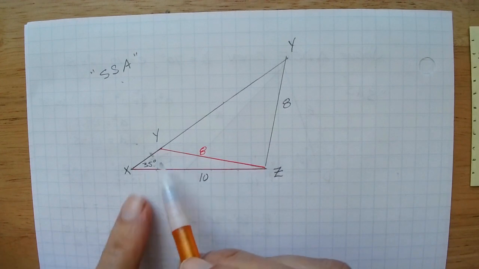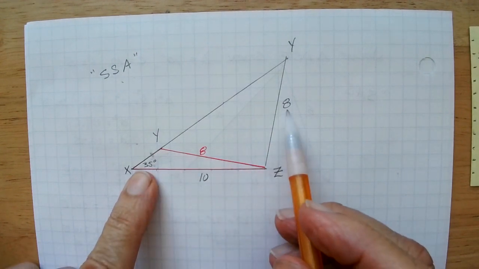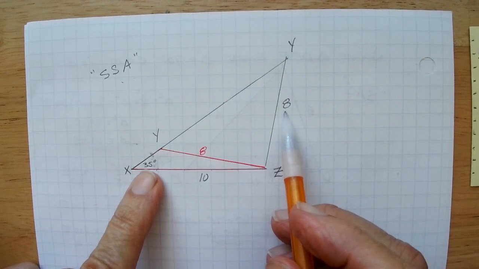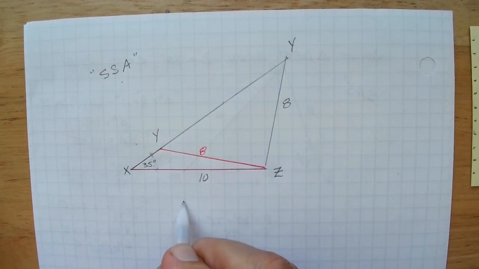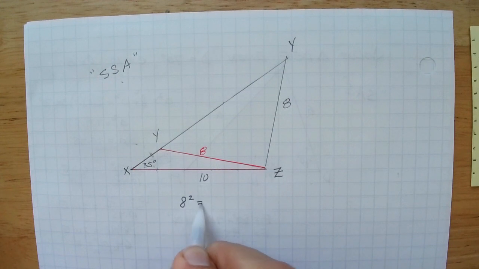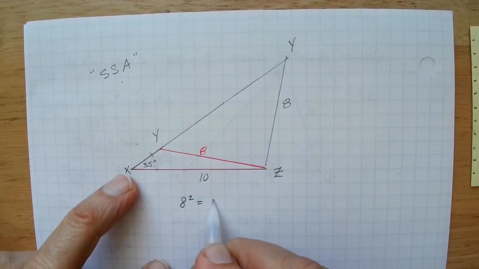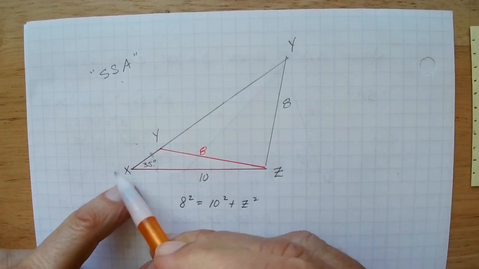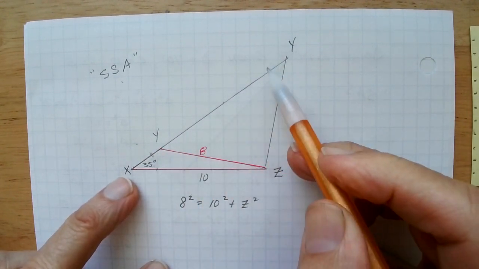What you could do here, since you've got an angle and an opposite side, is apply the law of cosines, and it would look something like this. It would be 8 squared equals 10 squared plus z squared, because we don't know how long this other side is.